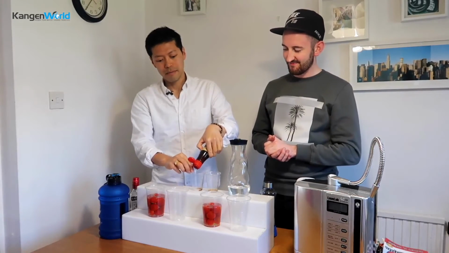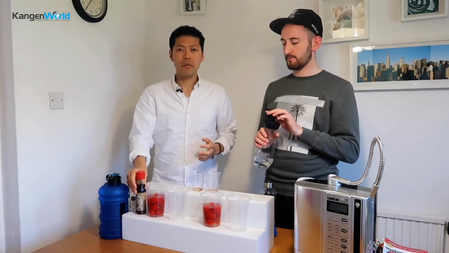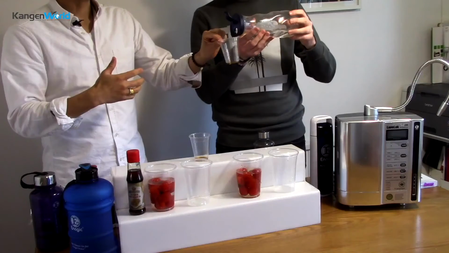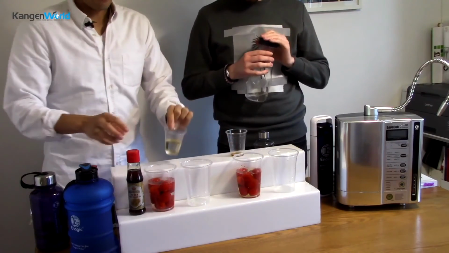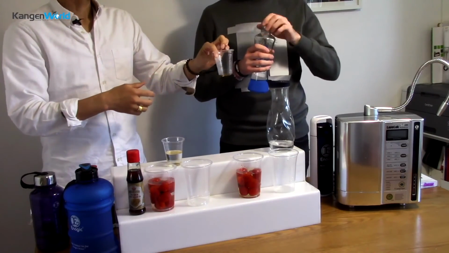Now, basic science, ladies and gentlemen. What happens when oil and water come together? They do not mix. Oil always separates. It always floats to the top, correct? We'll do the same here with the other cup. Now, this is the strong Kangen. Keep watching.